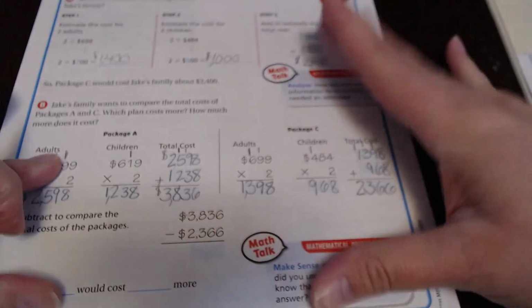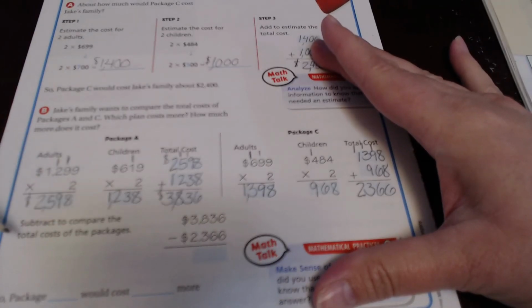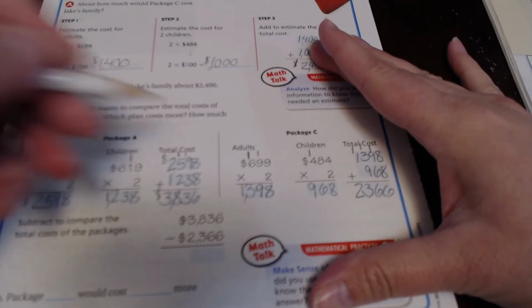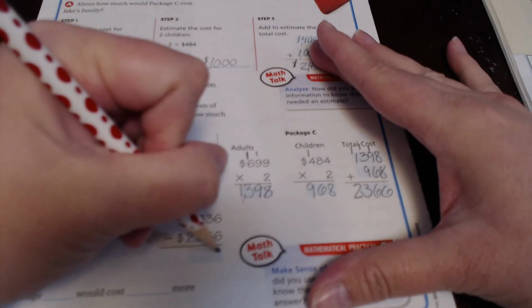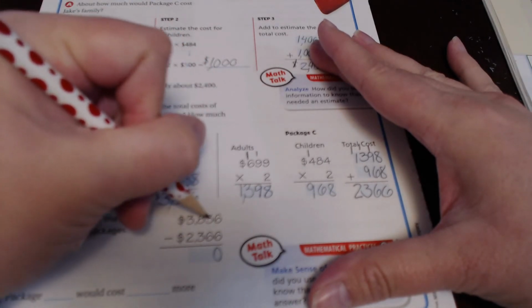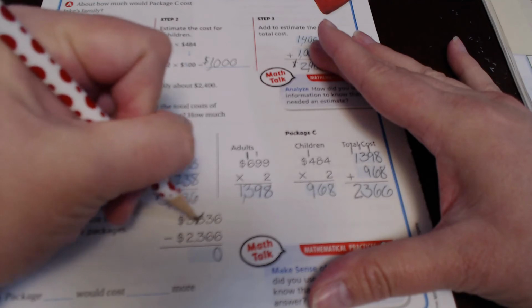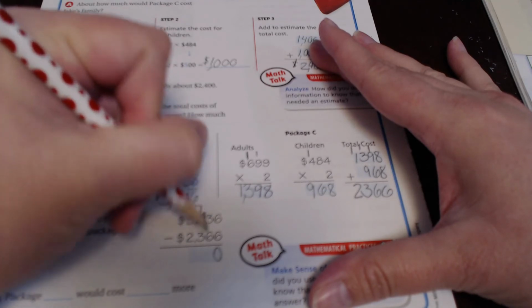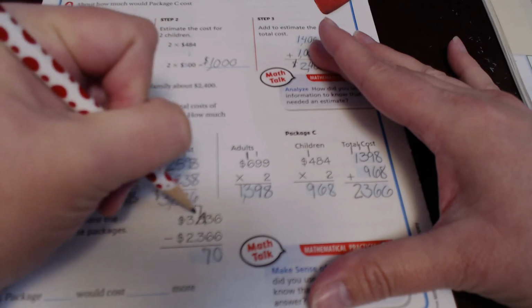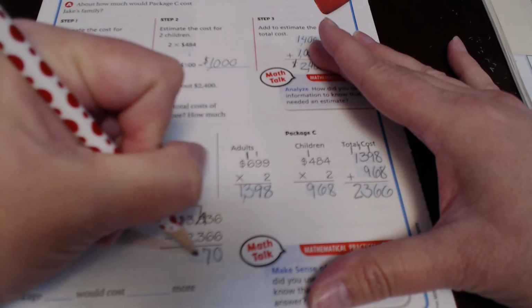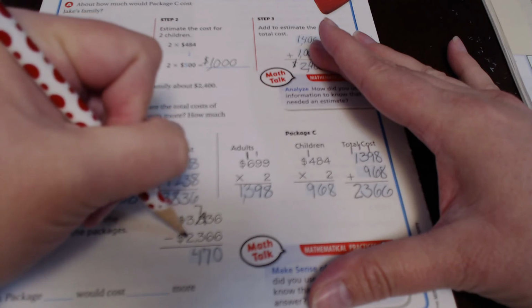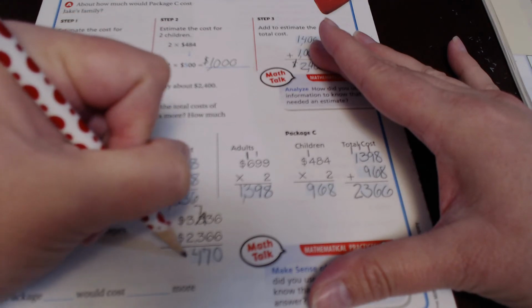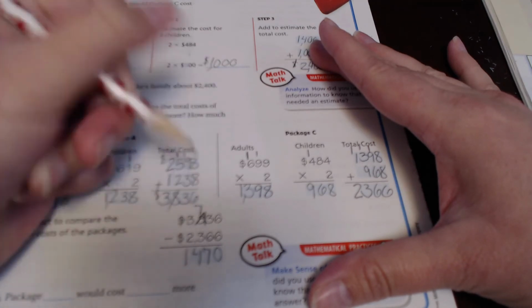All right. Subtract to compare the total cost of the packages. 6 minus 6, 0. 3 minus 6, regroup. 13 minus 6, 7. 7 minus 3, 4. 3 minus 2, 1.